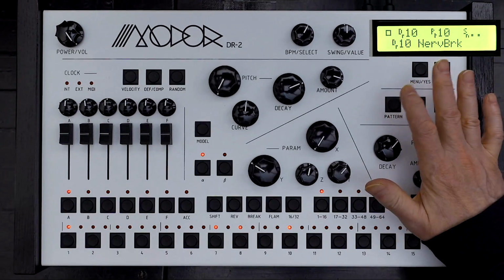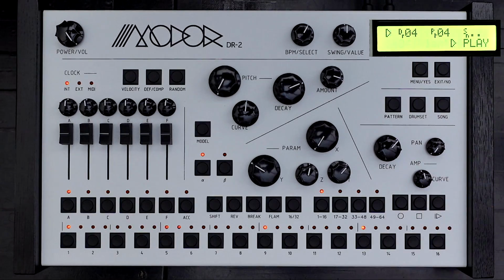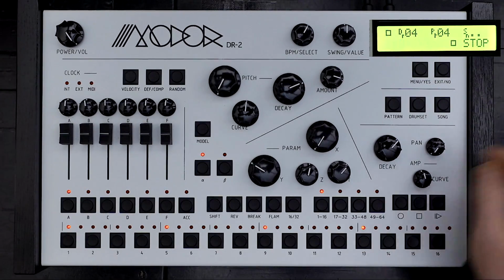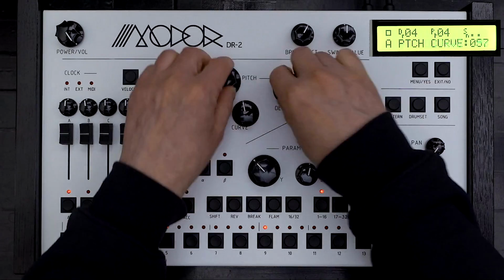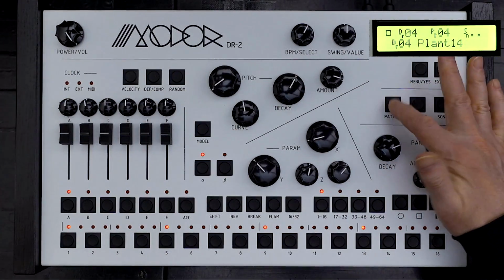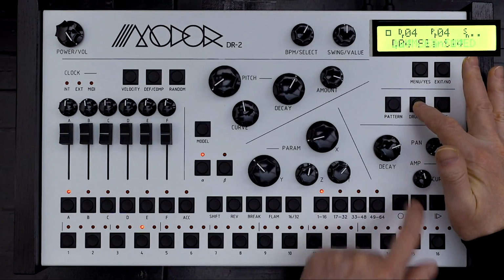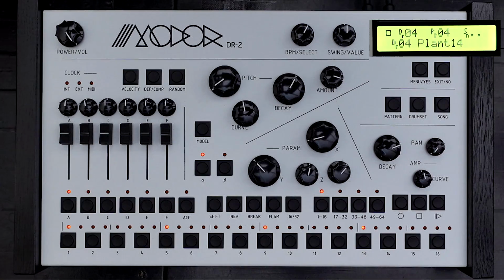So to load, pattern 4, drum kit 4. Change a few things. Now we think that's fantastic. We want to save it. Save the pattern, record, drum set, record. So couldn't be simpler than that.